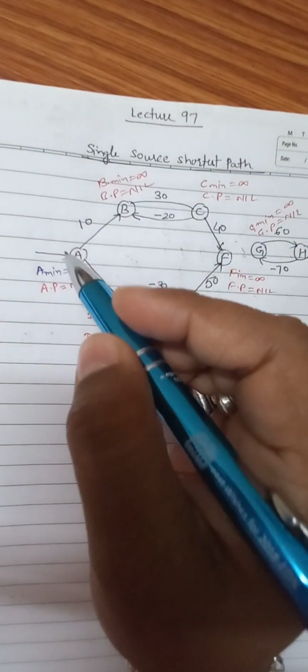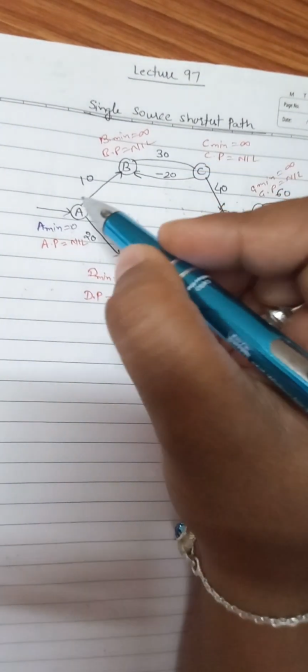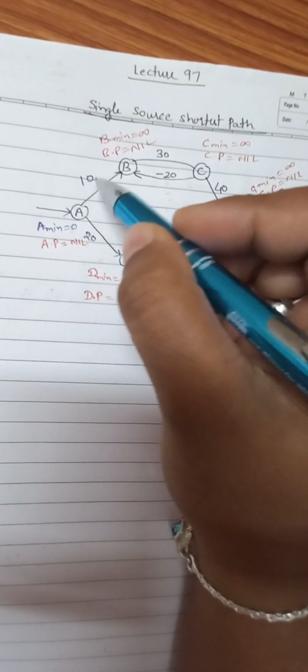So we are starting from A. We are supposing A is the source. Here the direction is also given and the weight is also given.